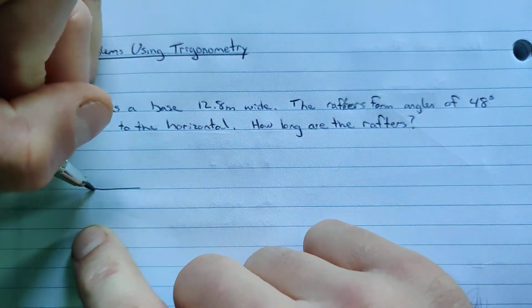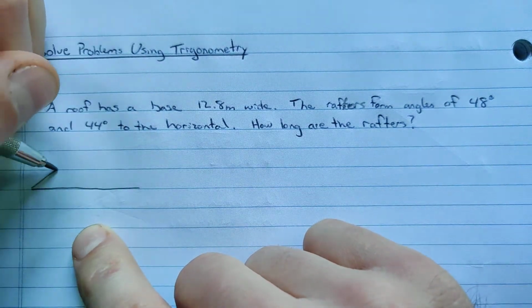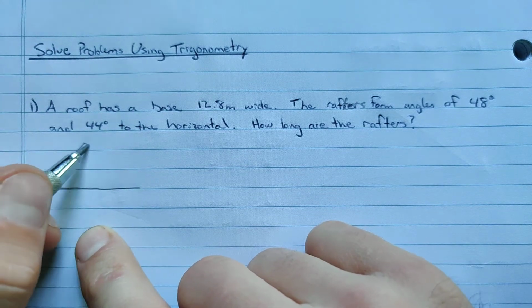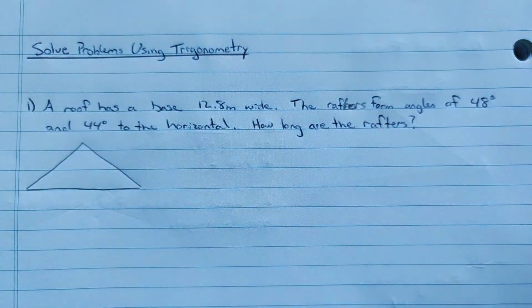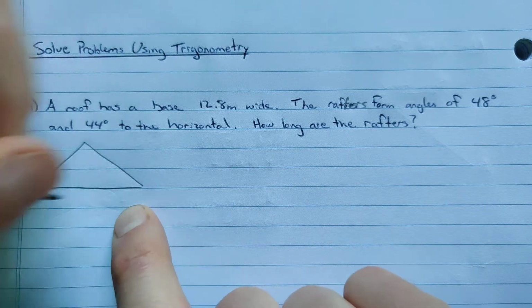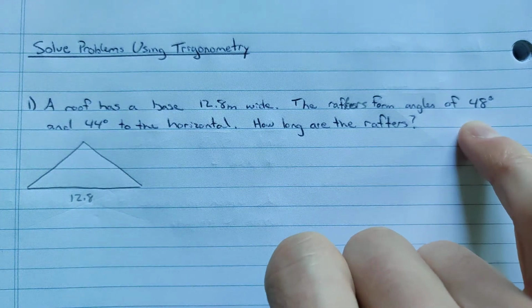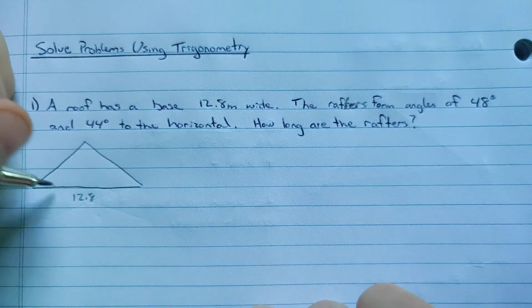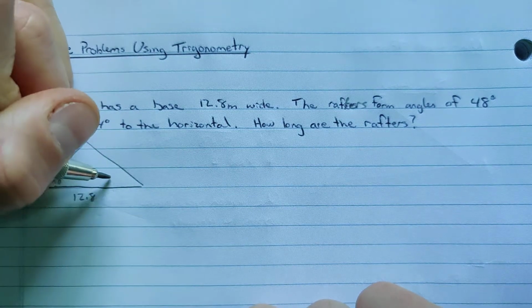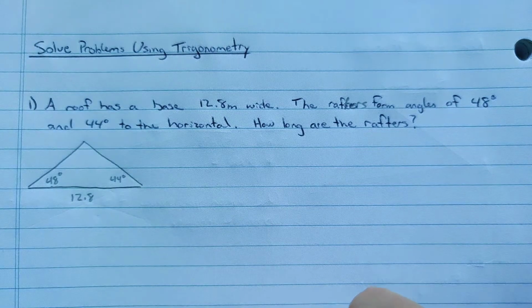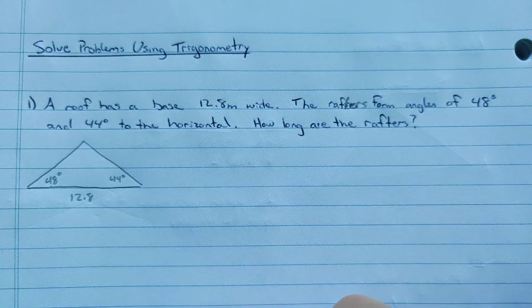Hopefully you're familiar with a roof, but we're having two lines, something like that. So we have a base here of 12.8, and the rafters form angles to the horizontal of 48 degrees and 44 degrees. Doesn't matter which side you put these on, you'll still get the same results.